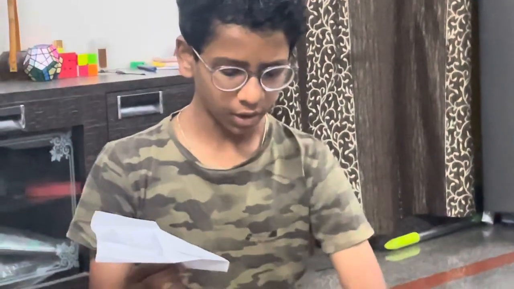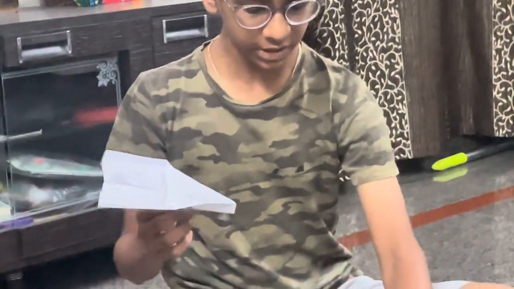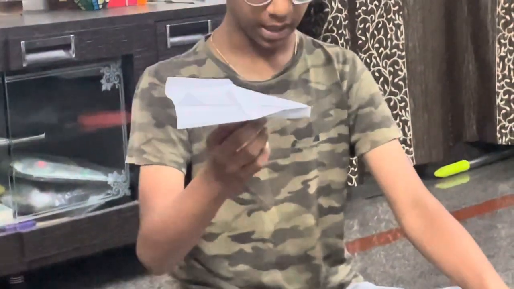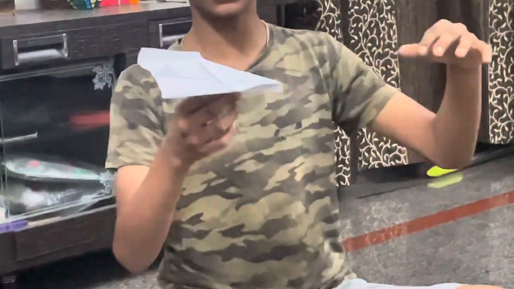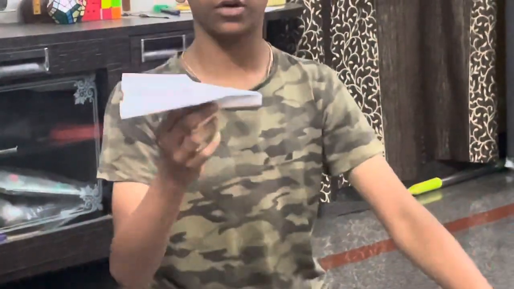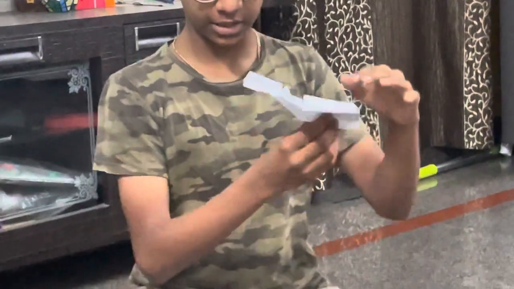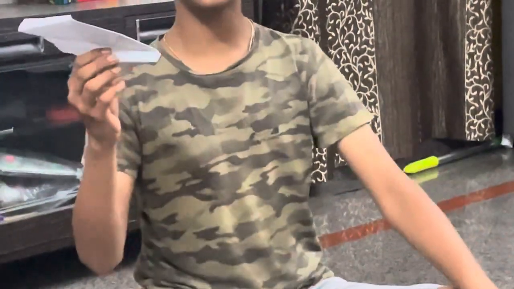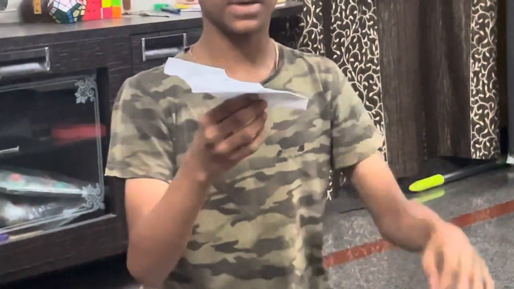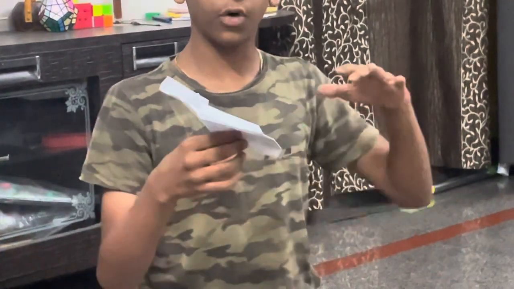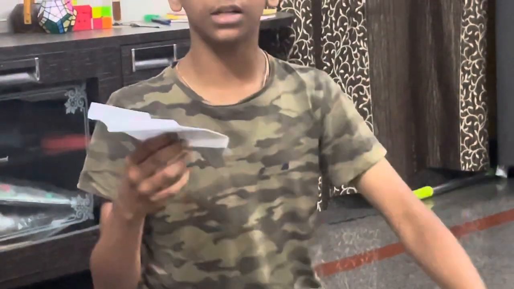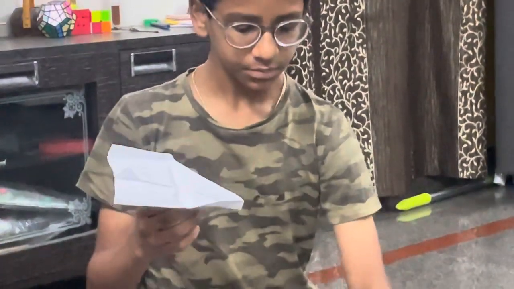The Coanda effect can also influence the directional stability of the plane. If the plane's design is aerodynamic and has a low drag coefficient, meaning it is smoothly designed, then it will be less likely to tumble or stall because the air will flow along its surface due to the Coanda effect.